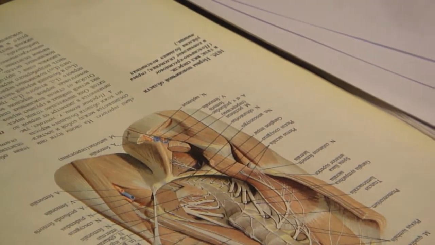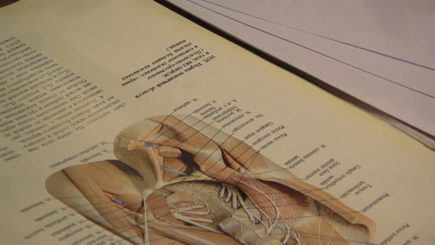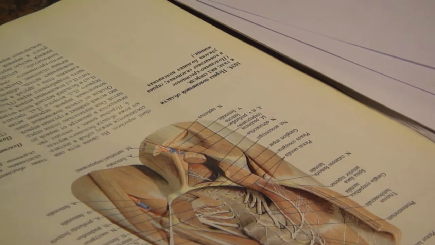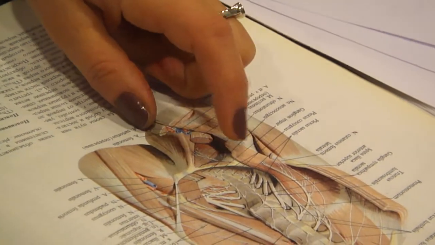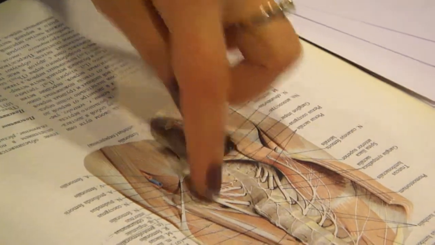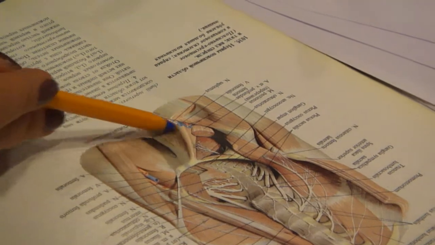through which passes the obturator nerve. After passing here, it divides into anterior and posterior branches. The anterior branch supplies all these muscles: obturatorius externus, pectineus muscle, and adductor muscles.